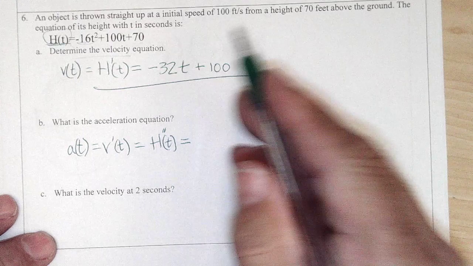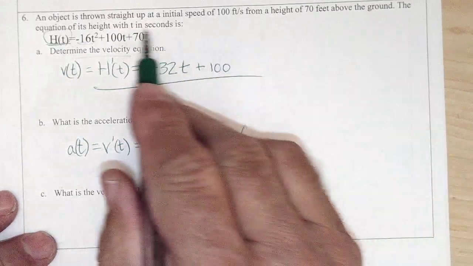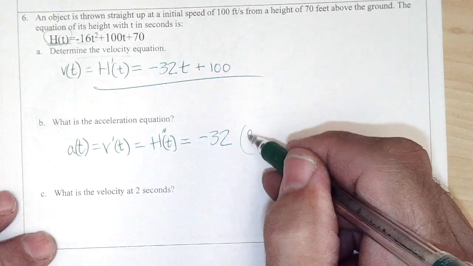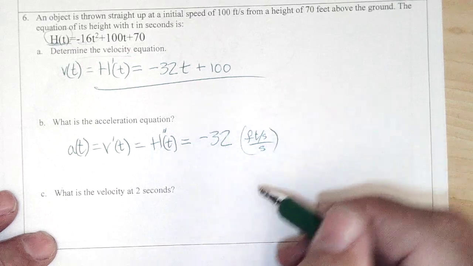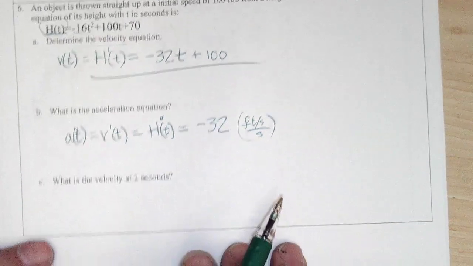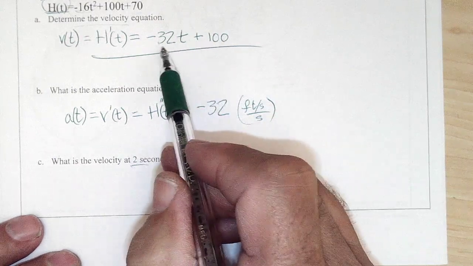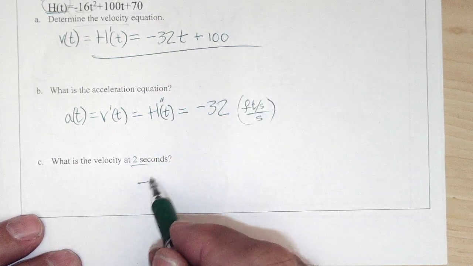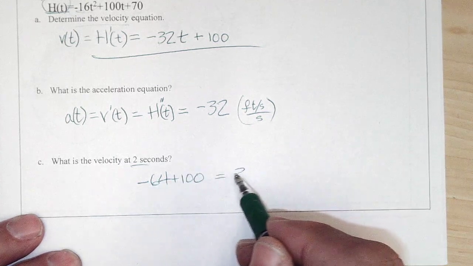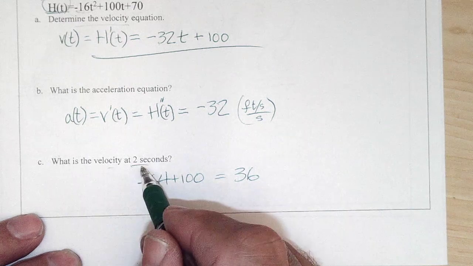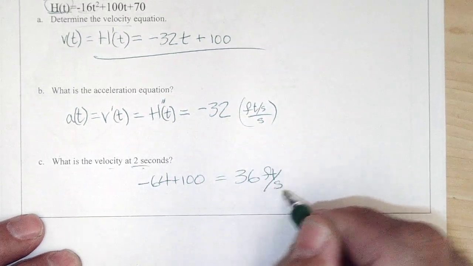So that's going to be negative 32. And that would be, in this case, feet per second squared, acceleration's units. And if we're supposed to find the velocity at 2 seconds, we plug 2 in here, we get negative 64 plus 100, which is 36, and the velocity would be in feet per second.